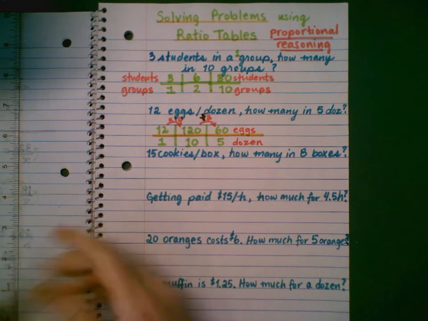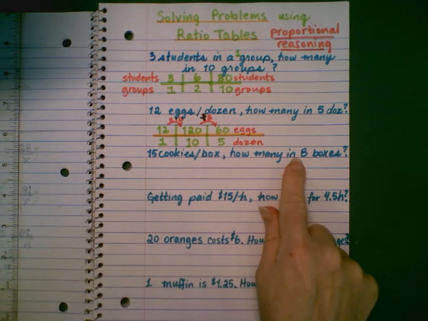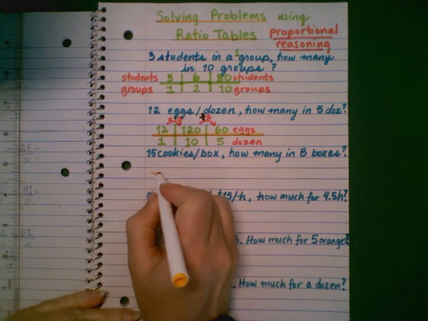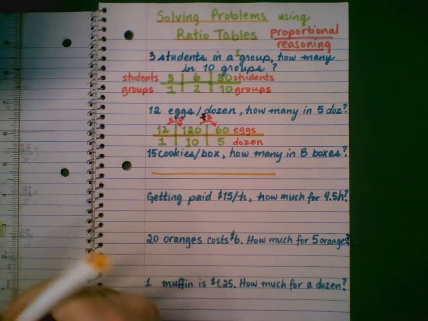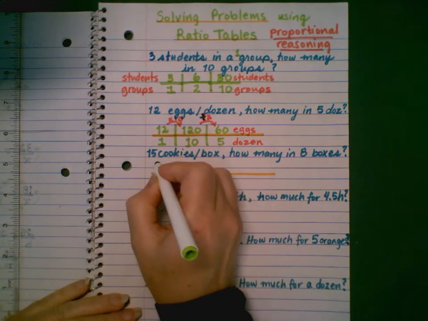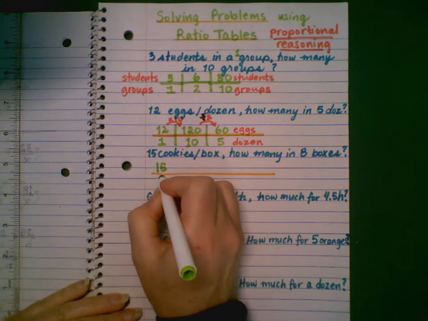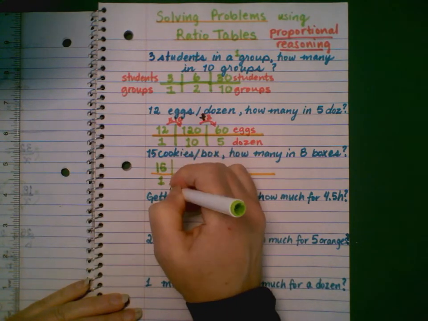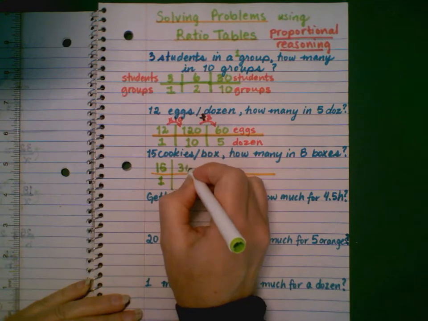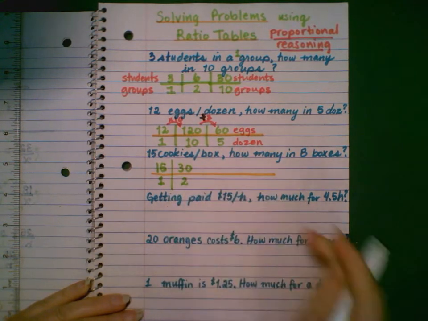All right, let's try another one. 15 cookies in a box. How many cookies in 8 boxes? In 1, I'm going to have 30 cookies in 2 boxes. That's a doubling.